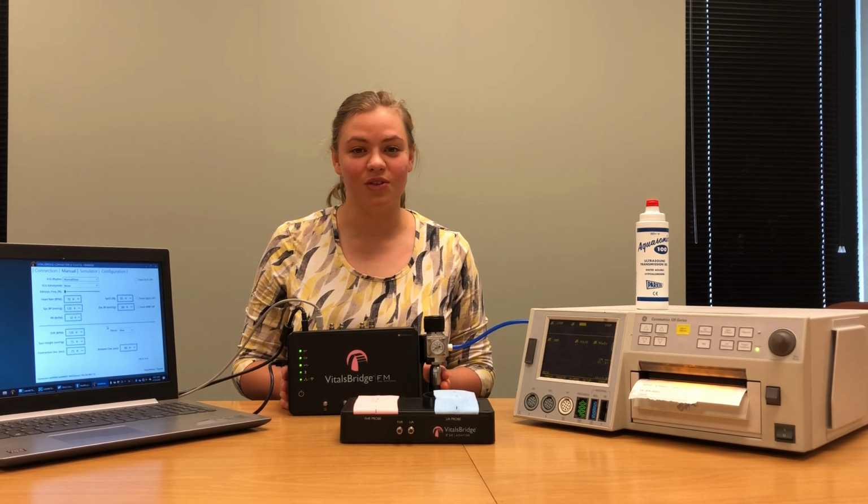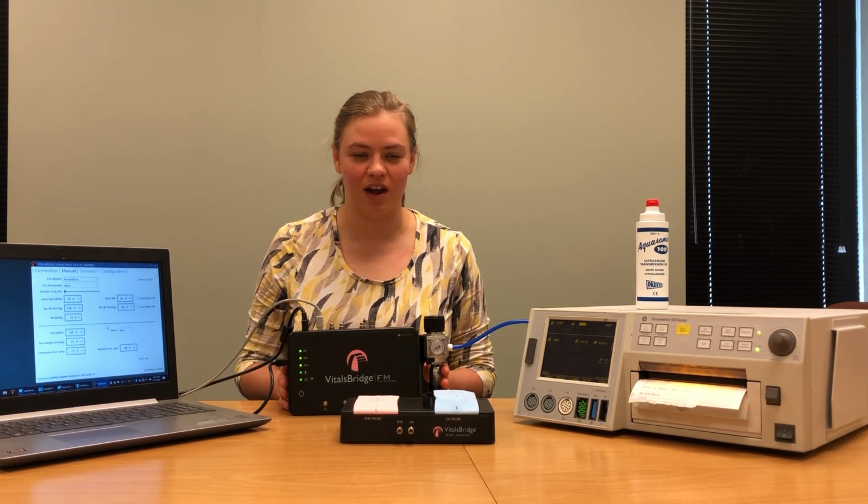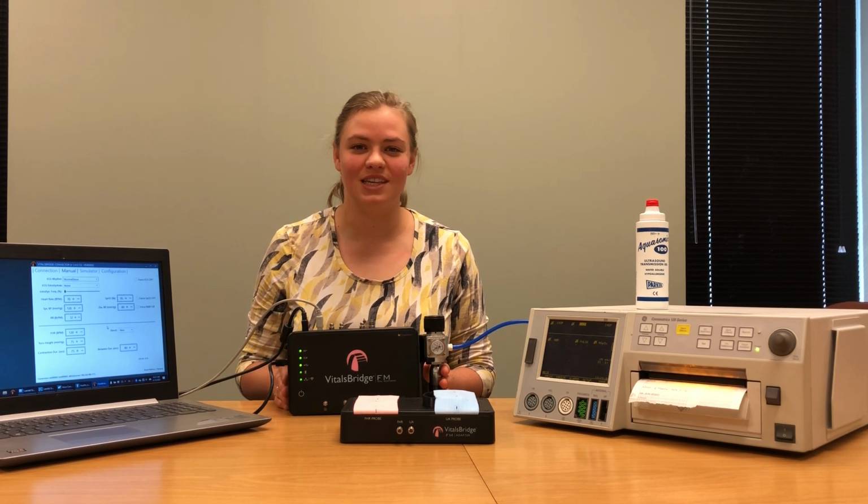If you would like to control the VitalsBridge using an Android mobile device or tablet, you can also do that. Download the VitalsBridge connector app from the Google Play Store and connect your VitalsBridge to your electronic device using Bluetooth, the same way you would connect any Bluetooth device.